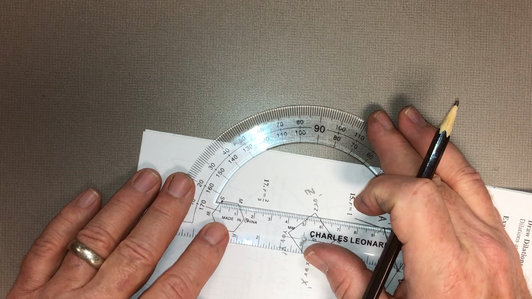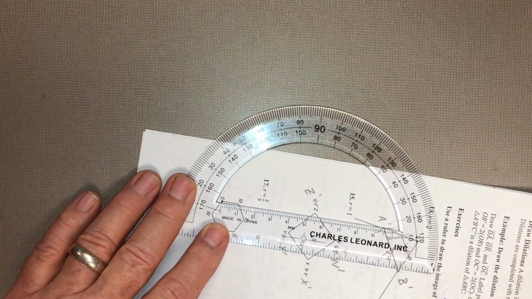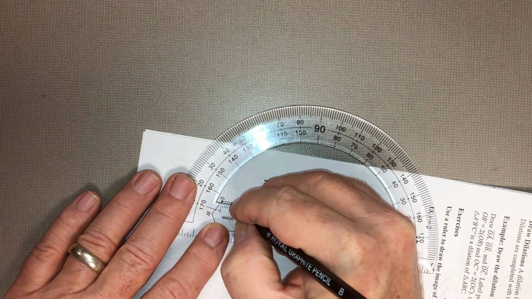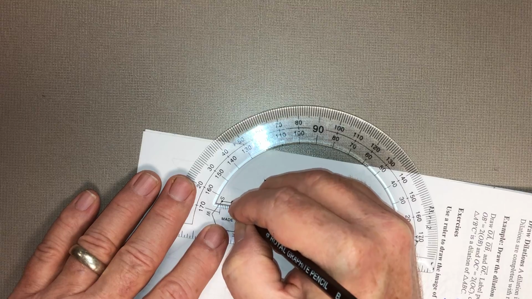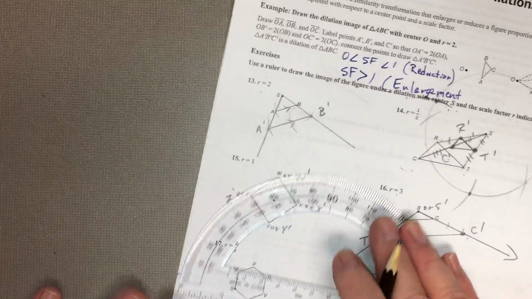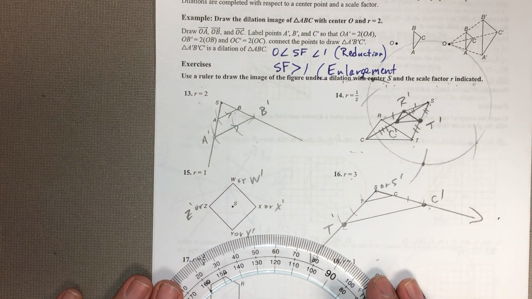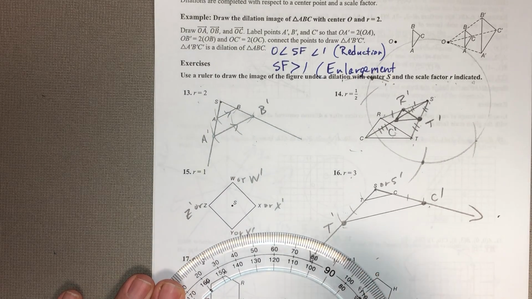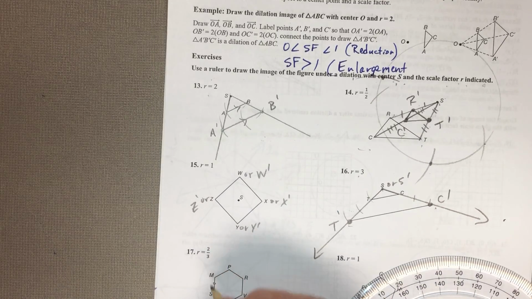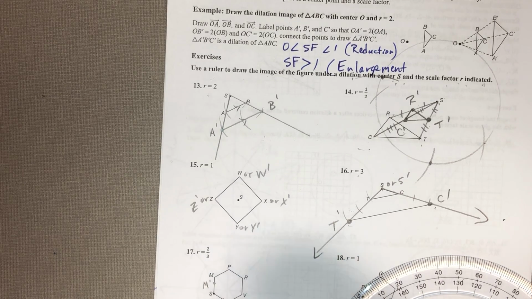It looks like it's 1 centimeter, and 2/3 is 0.66, which would be approximately right there. Now I'm going to do the same thing for SW, by the way, because it's already there. That's about 1 as well. 2/3 of that would be about 0.6, 0.7, which would be right in there. So this point right here would be point M prime. This point would be point W prime.